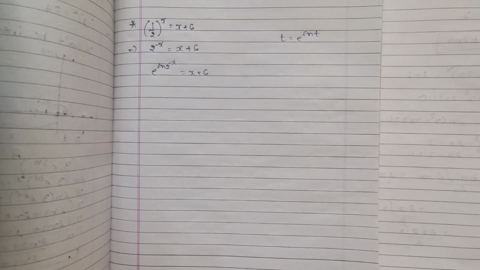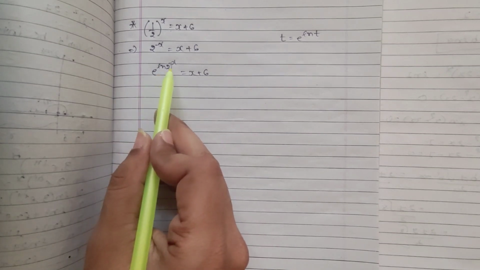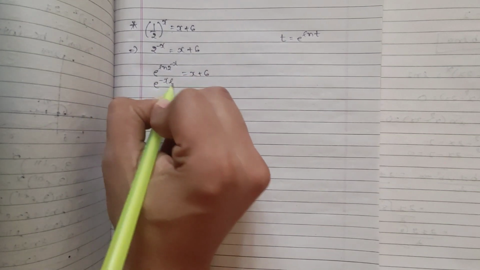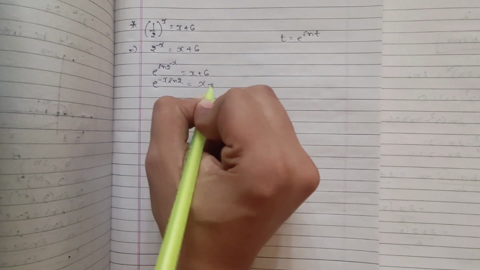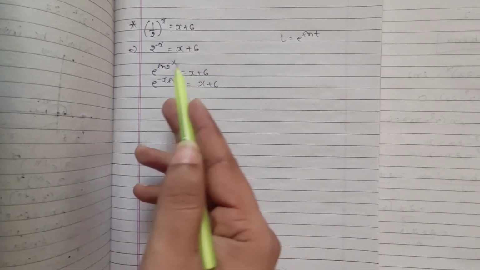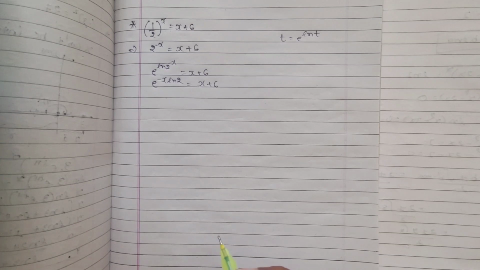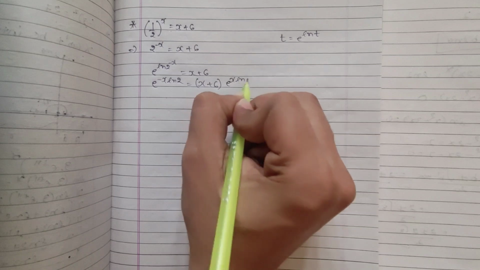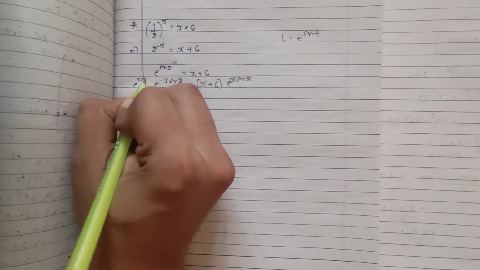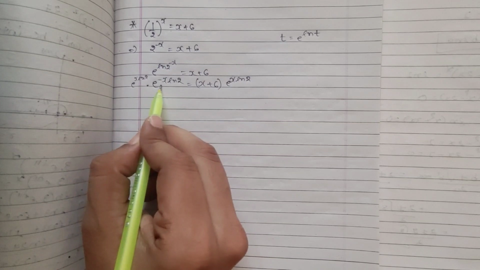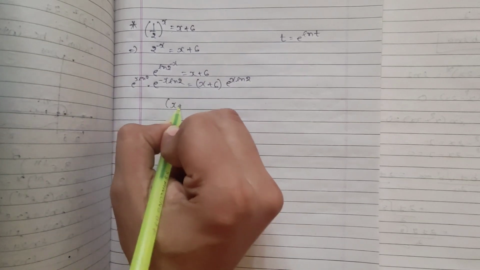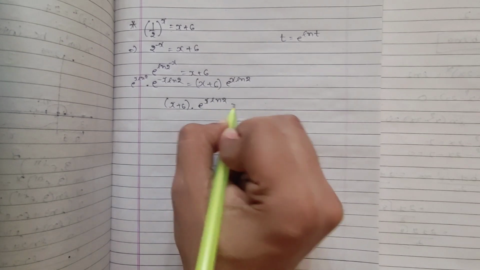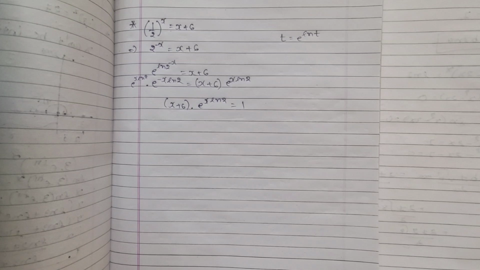So now pay attention. For example, here I have e raised to ln 2 raised to minus x, right? And I can also write this as e raised to minus x into ln 2 equal to x plus 6. Obviously this power will come here, right? Now for simplification, if I multiply both sides by e raised to x ln 2, right? e raised to x ln 2 on both sides, then what will happen? This term will become 1 and this will become x plus 6 into e raised to x ln 2, which is equal to 1. Agree, right?